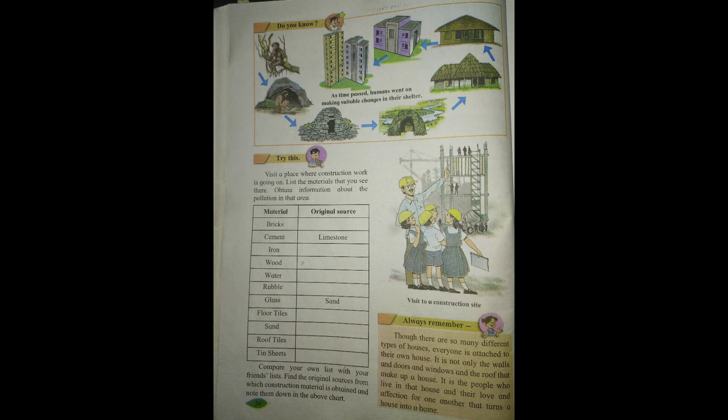Now we will try to understand from the lesson what the side effects, what the bad effects of this construction of houses are on the environment, on nature. Why are houses built in such large numbers? Why is this number increasing? Everywhere you find construction going on, and people are selling their lands, then cutting the trees. Everywhere we are seeing that construction is going on. So why is this increasing?